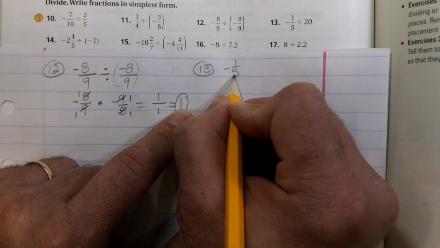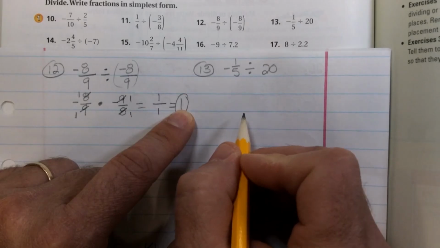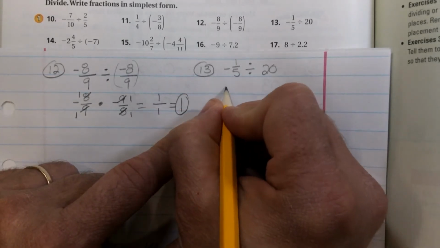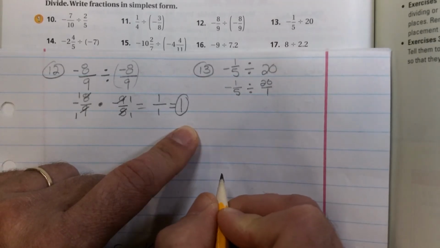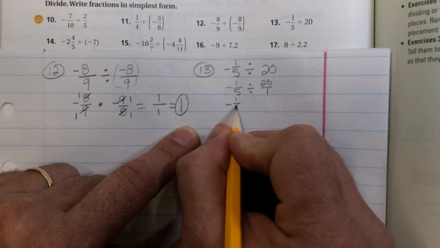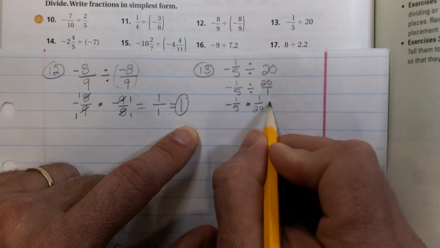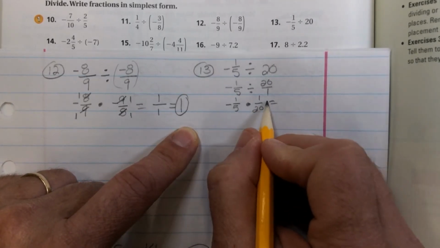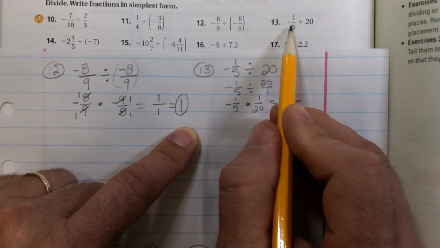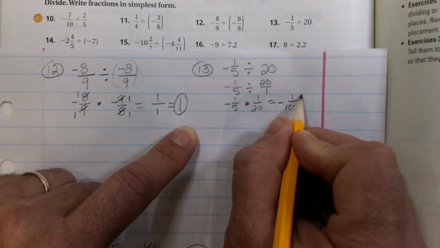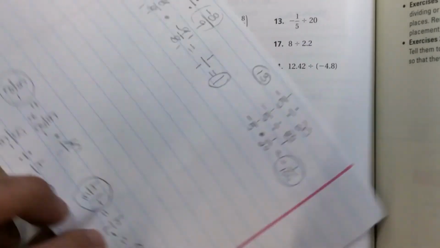Number 13. Negative 1 over 5 divided by 20. Now, we have to turn them both into fractions here, so negative 1 over 5 divided by 20 over 1. And now I'll keep the first fraction, turn it into multiplication, invert the second fraction, multiply across the top. 1 times 1 is 1. 5 times 20 is 100. Different signs. So my answer is negative 1/100th. Negative 1/100th.